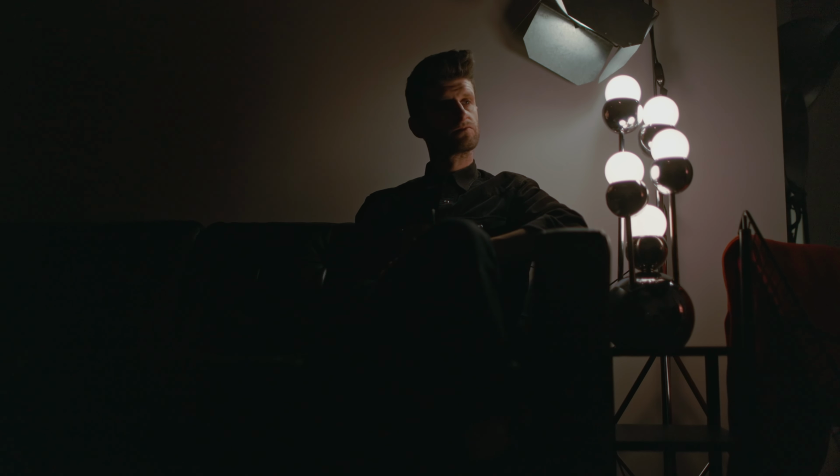A common mistake photographers make when transitioning into video is overlooking practical lighting sources already present in the scene, such as a lamp or a window. In video, it's important to consider the motivation behind lighting, and using these practical sources can have a major impact on the final look with minimal effort.